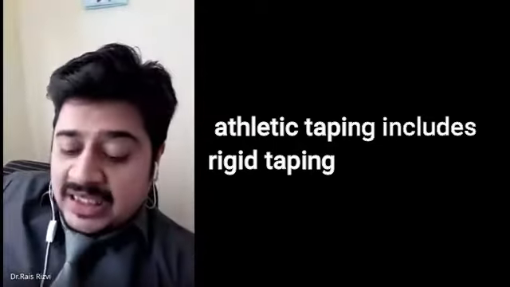So athletic and rigid are both non-elastic tapes, both have very good uses. Athletic commonly for preventive purposes, rigid commonly for treatment purposes. Once you learn, once you practice, with your acumen you can definitely modify for clinical needs. With experience you will do your own thing, but basics we should know first. So both are non-elastic, athletic and rigid.